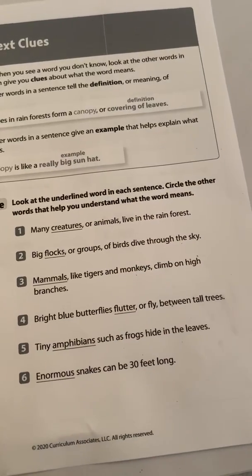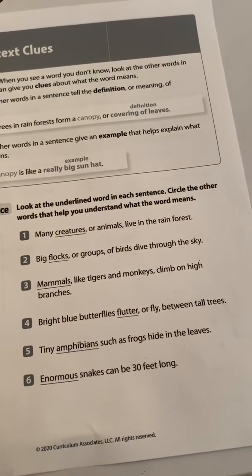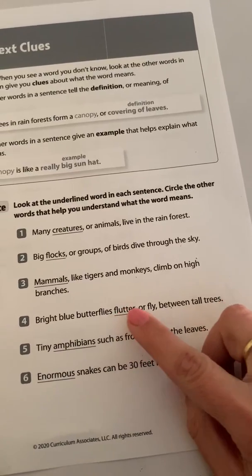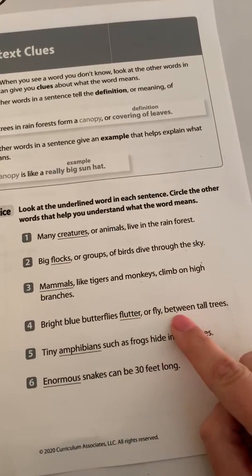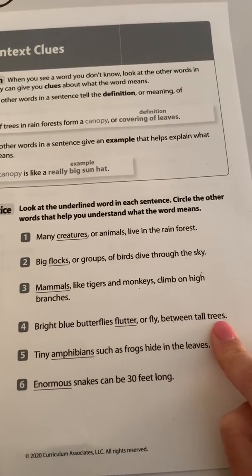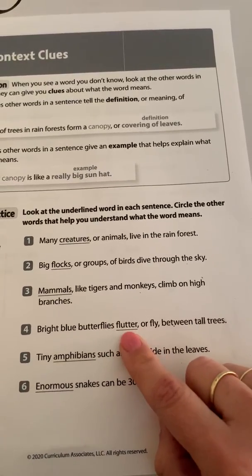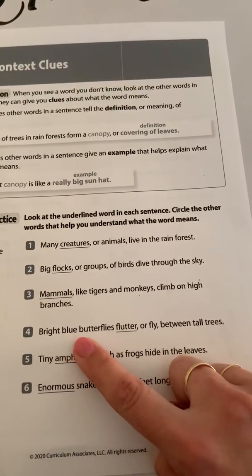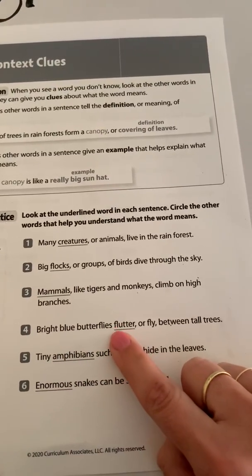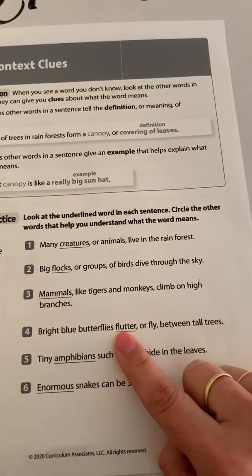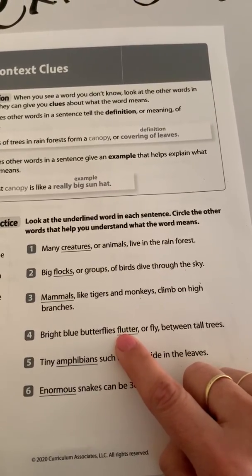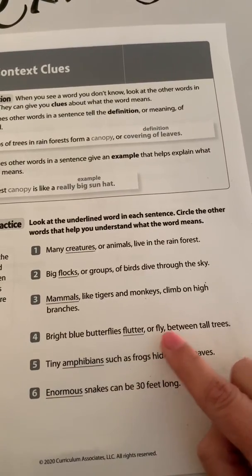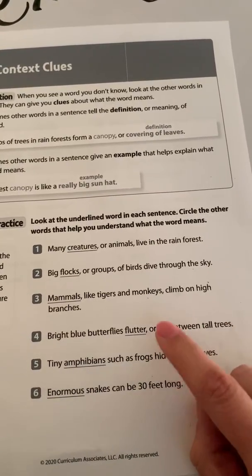Number 4, bright blue butterflies flutter or fly between tall trees. We're trying to figure out the underlined word. Bright blue butterflies flutter or fly between tall trees.